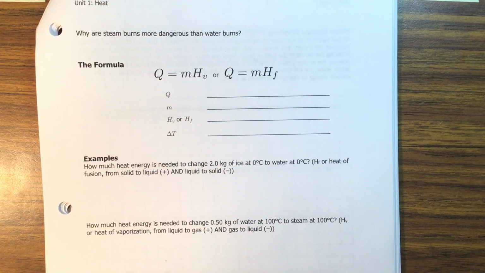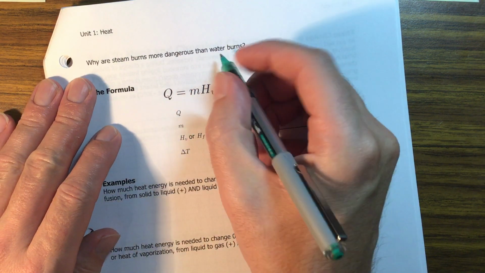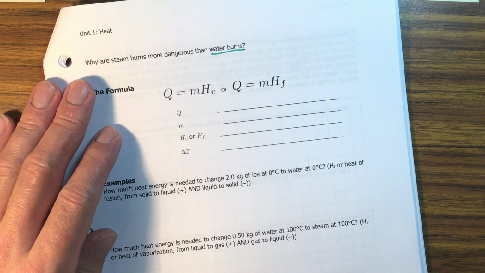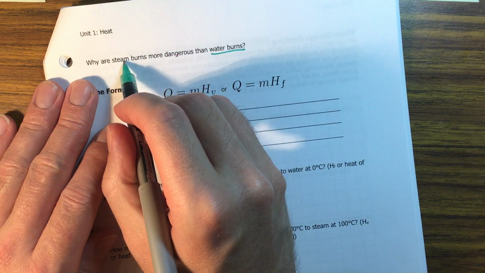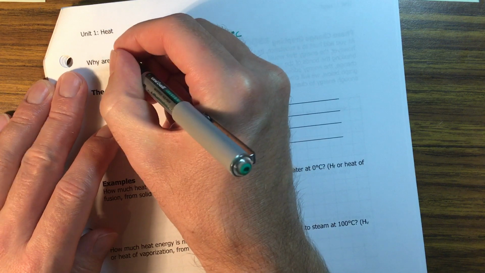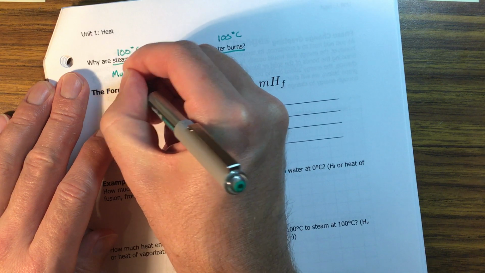Now, if we look at the top question here, why are steam burns more dangerous than water burns? Well, the amount of energy something has depends on its temperature and depends on its phase. Okay, so water has a lot of energy in it. But to change water to steam, even if the water is 100 degrees Celsius and the steam is 100 degrees Celsius, the steam has much more energy.